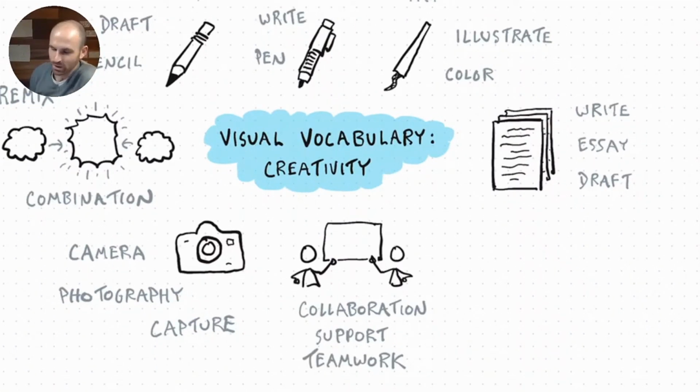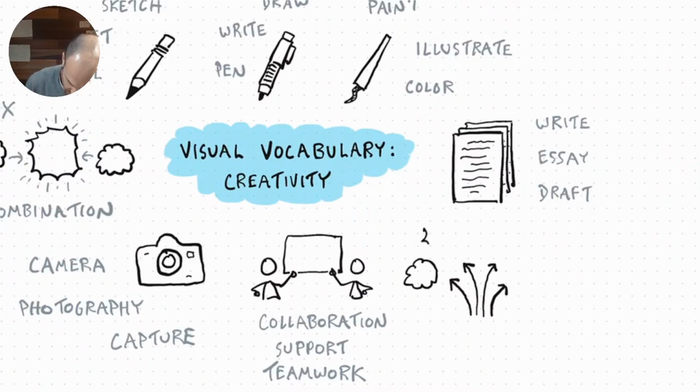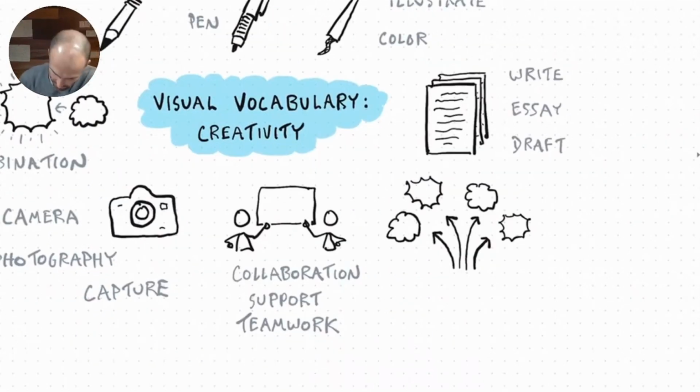And one more here. Let's go back to a somewhat abstract diagram, a way of expressing what the creative process might look like. Here we'll use arrows from the get-go. To represent this potential for your creative work to go in maybe unexpected directions and allowing for that. Maybe even encouraging it. So that could represent concepts like divergence and exploration.